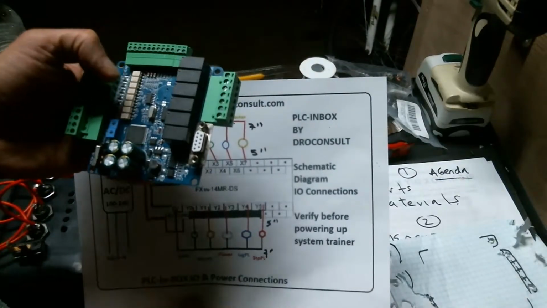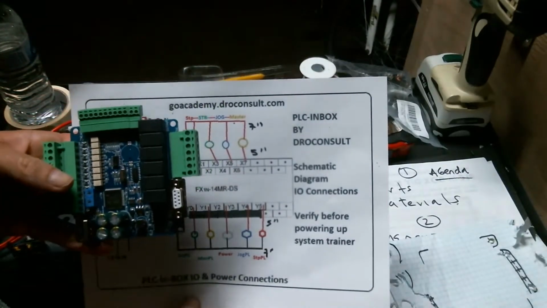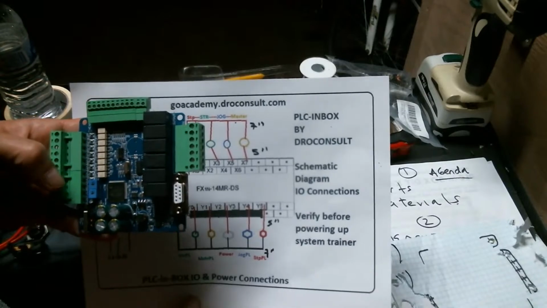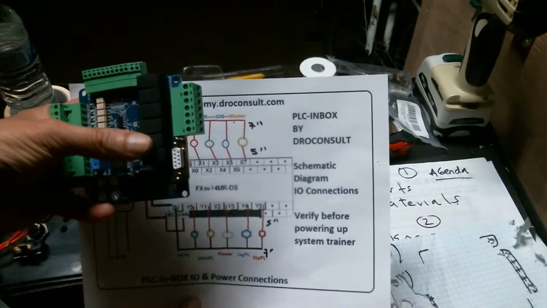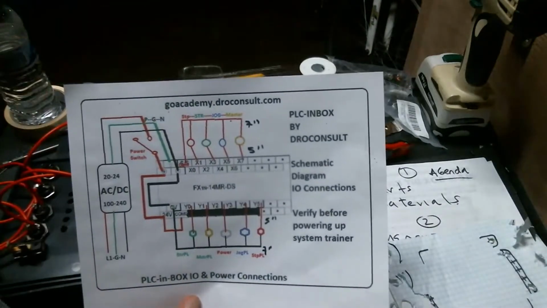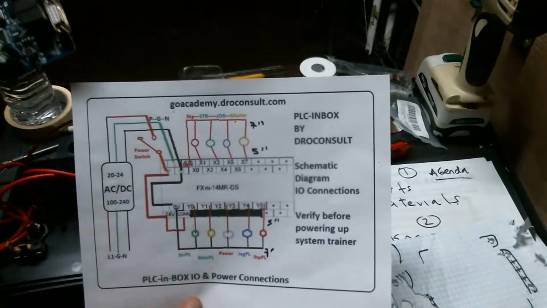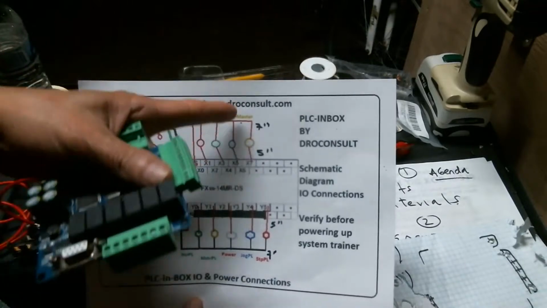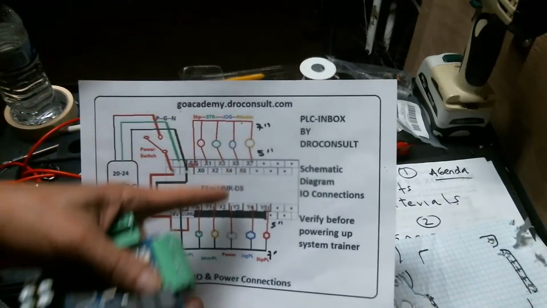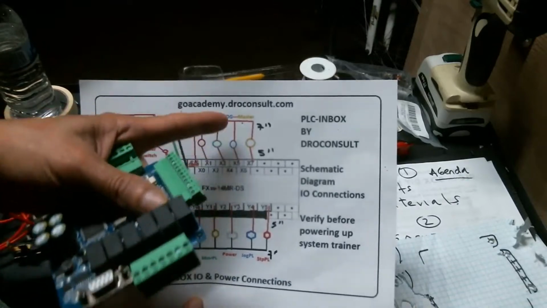These are actually analog inputs, which we're not going to use here. That will be for a future enhancement of the trainer. For now, we're just going to use the discrete inputs and discrete relay outputs. I already have done some of this internal work, so we're going to continue that internal electrical wiring.